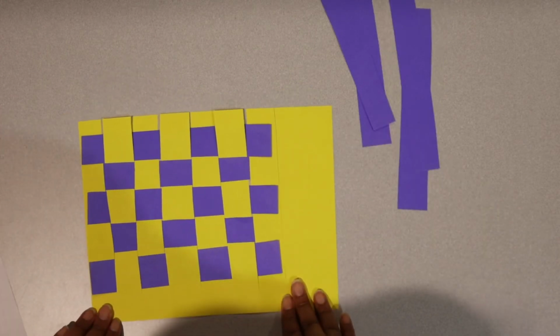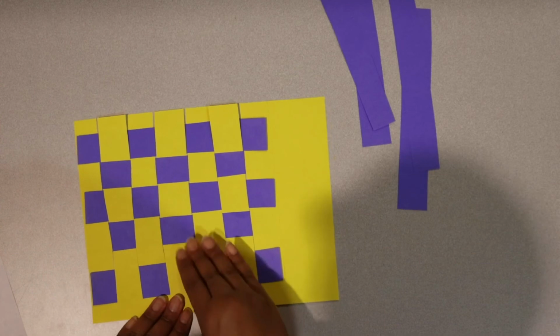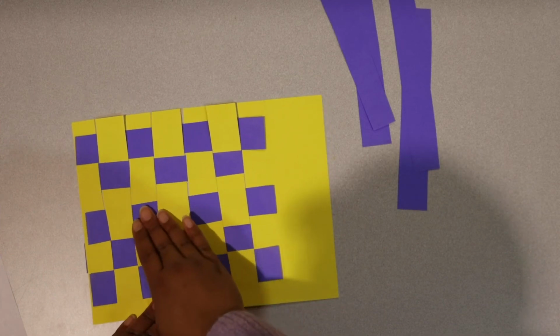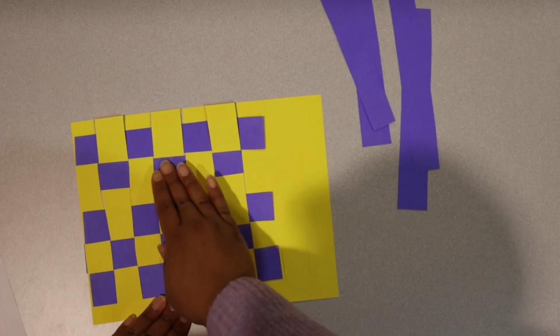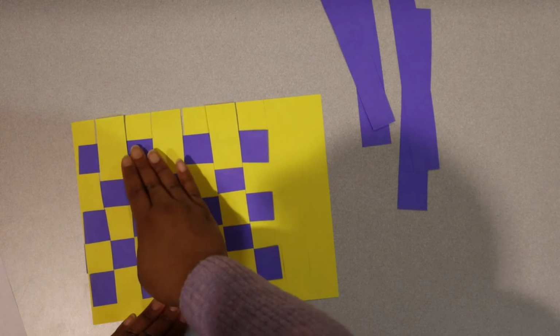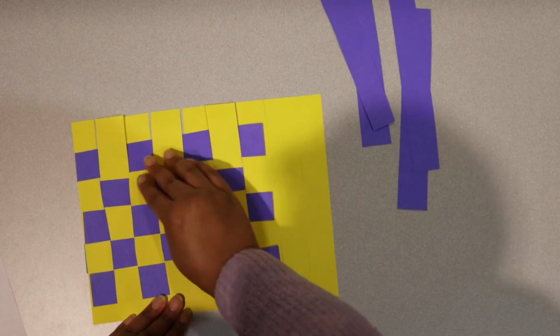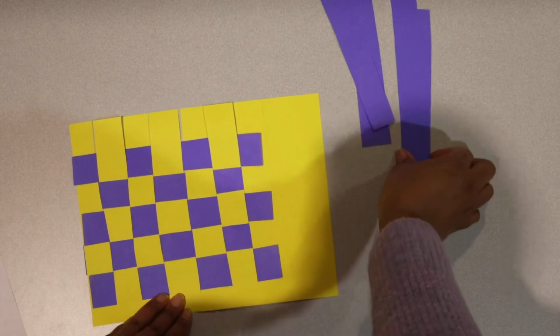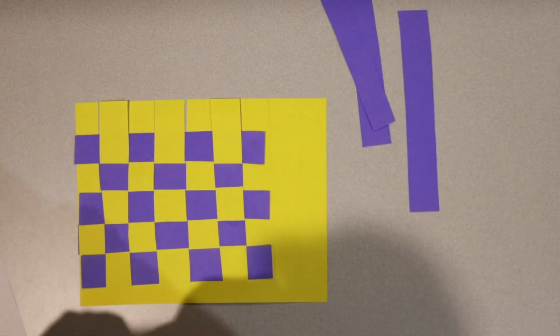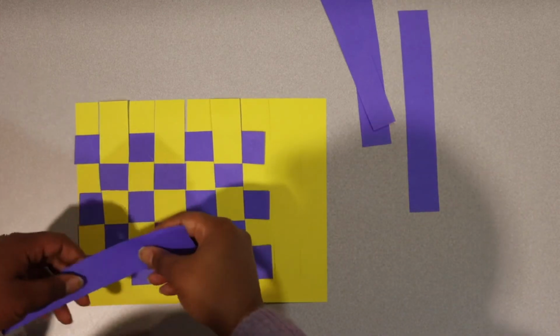Now that you've made it to the end of the sheet, you just want to make sure that all of your woven strips are pinched together. So make sure you don't have any extra space between them. And you might find that you have room to make another woven section.